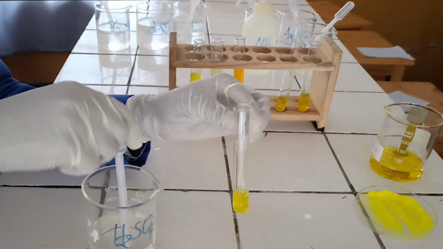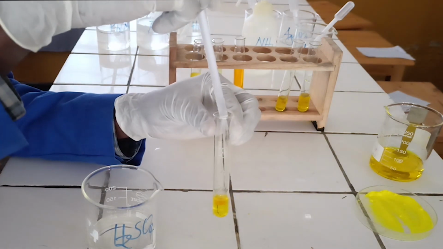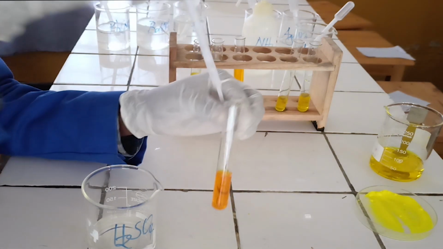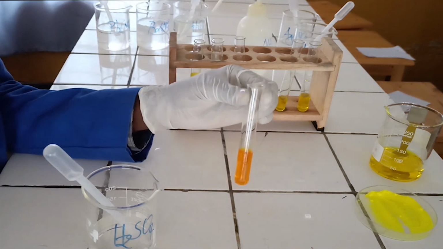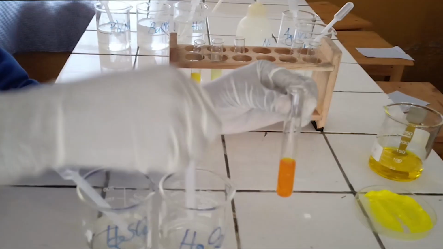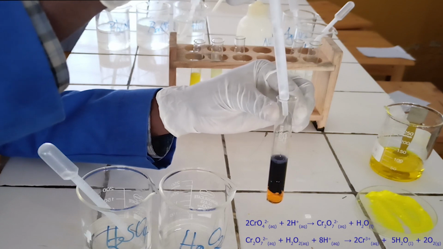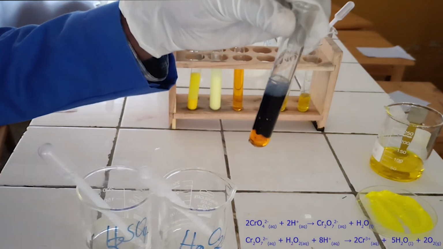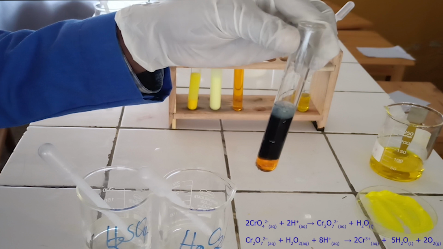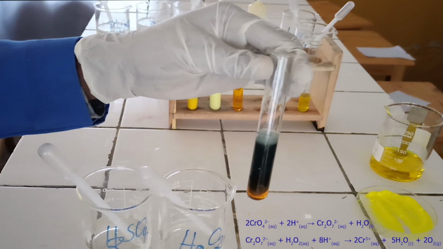Second confirmatory test. To the fourth test tube, add sulfuric acid solution followed by hydrogen peroxide. As you see, sulfuric acid solution reacts with chromate ion to form orange solution of dichromate. The dichromate formed reacts with hydrogen peroxide to form intense blue solution of chromium-3 ion and effervescence of oxygen gas. Below, there is the ionic equation for this reaction.